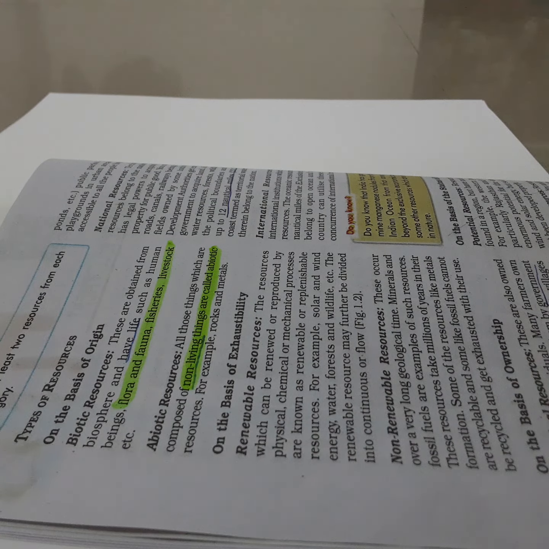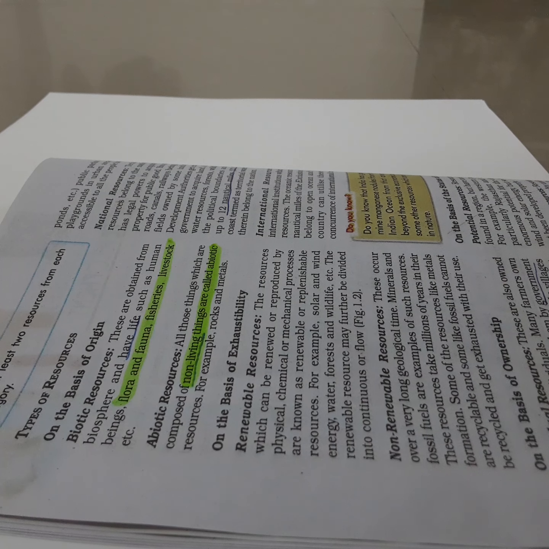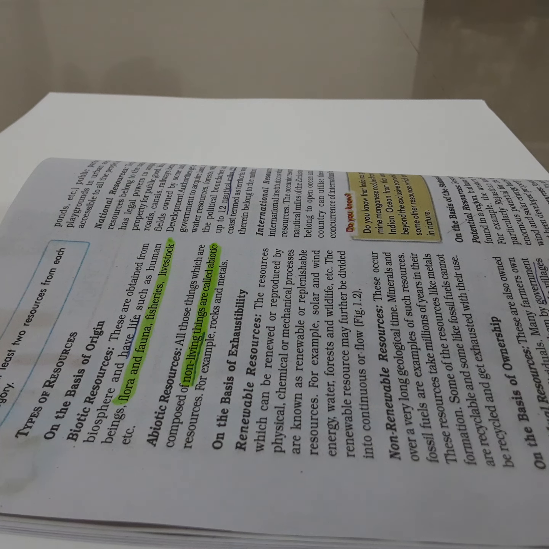So on the basis of origin, what is origin? Origin means the place of birth. So on which types the resources originated. There are two types: biotic resources and abiotic resources. Biotic resources are those available in the biosphere, which are living things. Examples are human beings, plants, animals, that is flora, fauna, fishes, livestock, etc. The next one is abiotic resources.